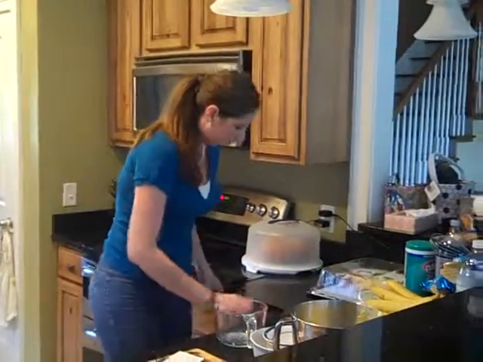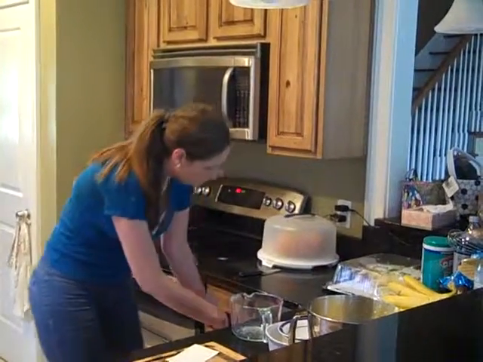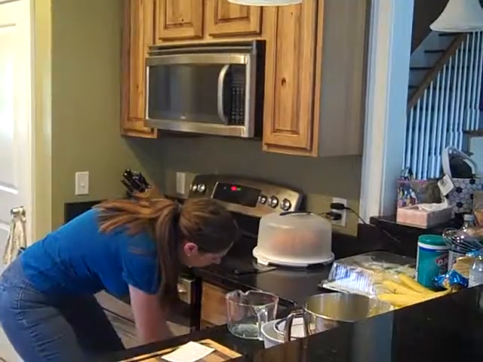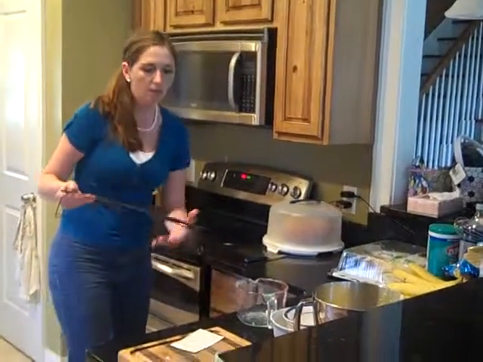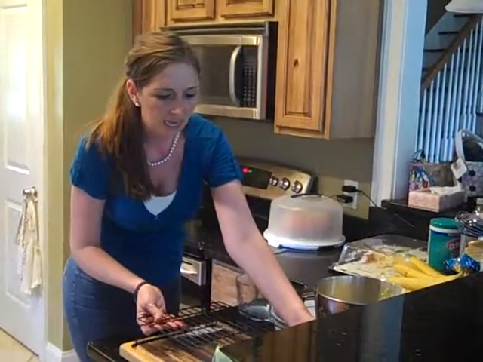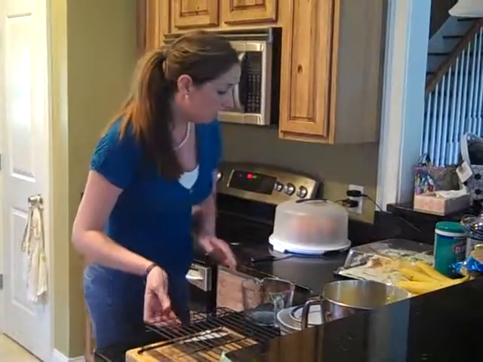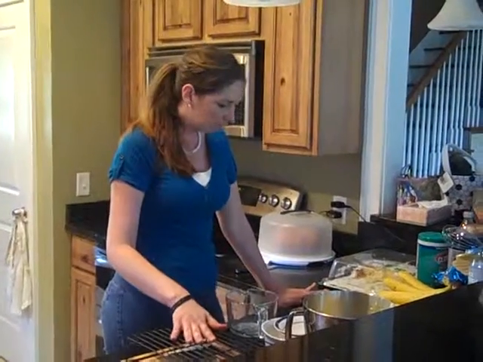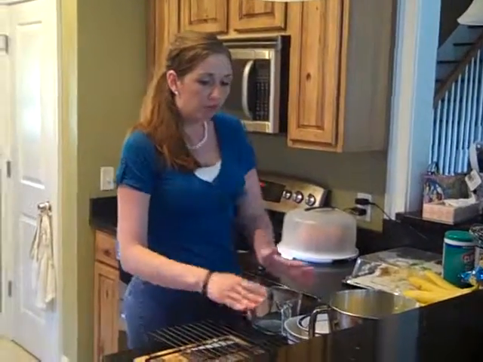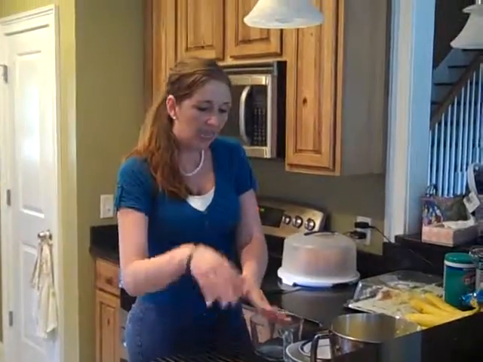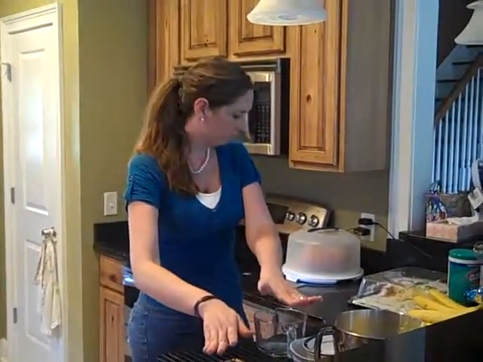Once you do that, you take a wire rack, you place the pound cake on the wire rack, cake side up, for 10 minutes, which is called the resting time. And then you flip it over, and it should slide right out.